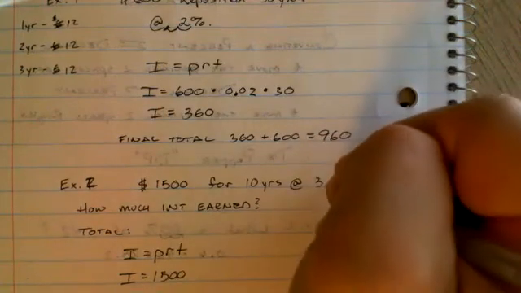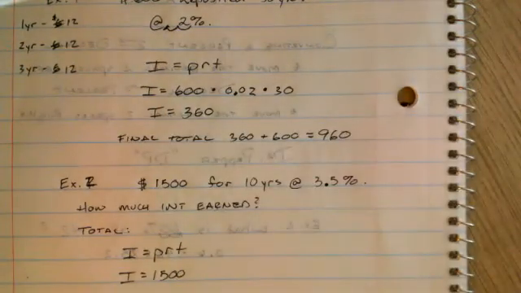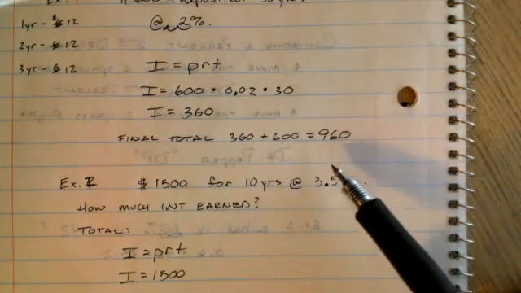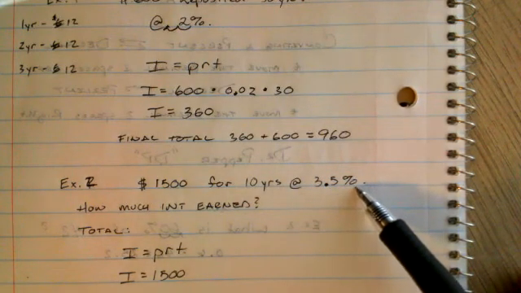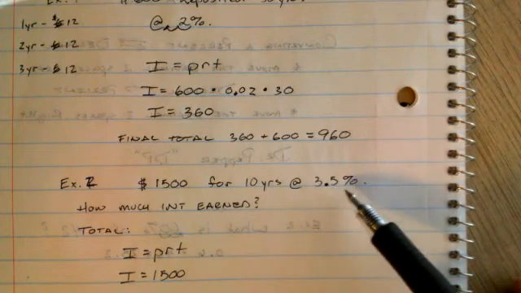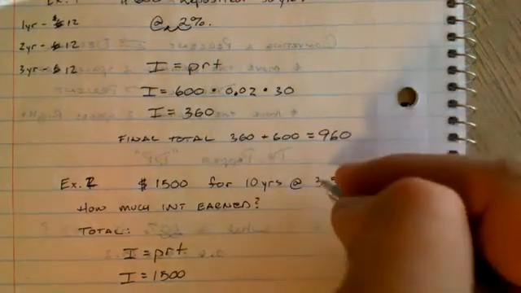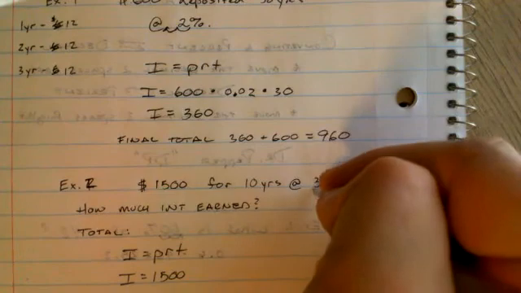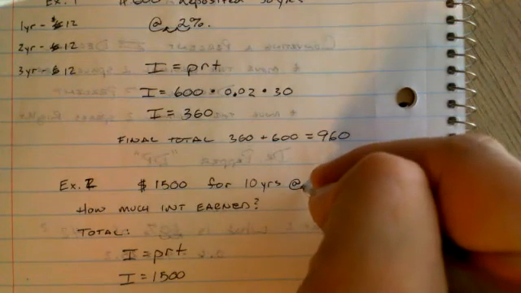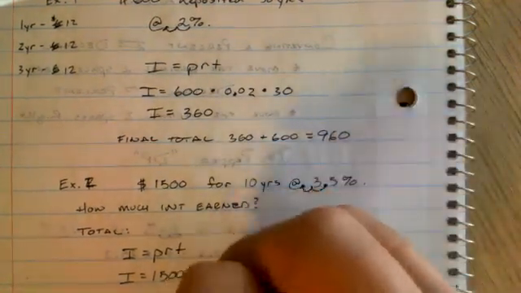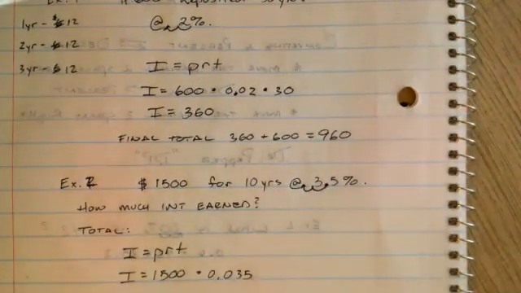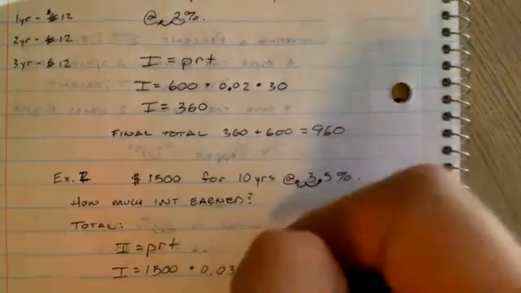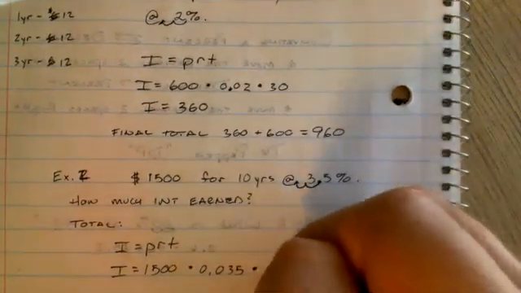I realize there is already a decimal in there, but I still need to change it. This is a percentage, 3.5%. It has to be in its decimal form in order to move forward, so I still move it 2 spaces. That is actually 0.035, and then times our 10.